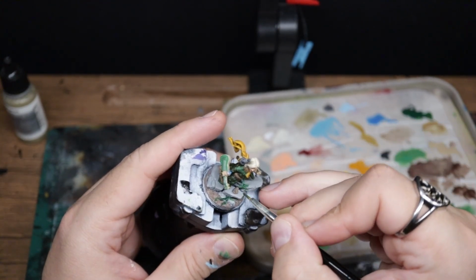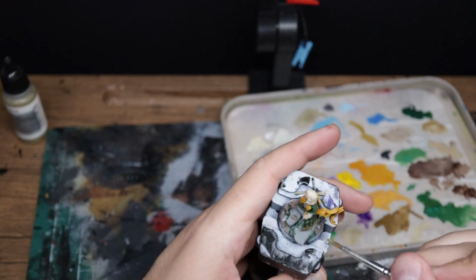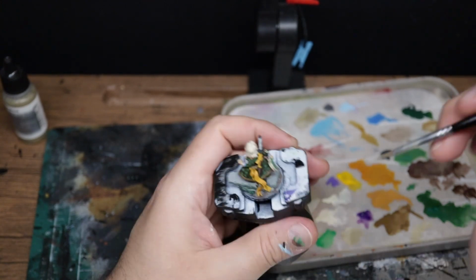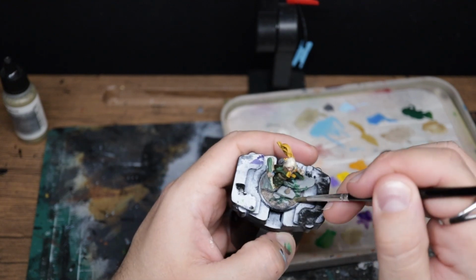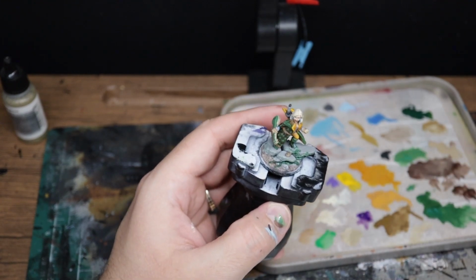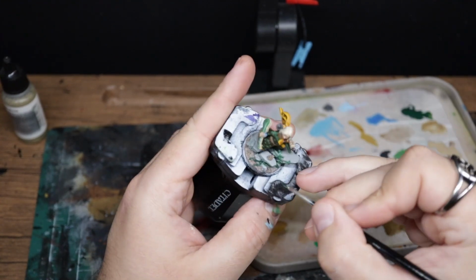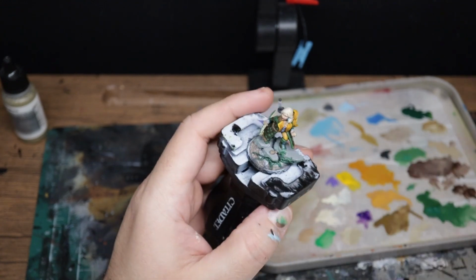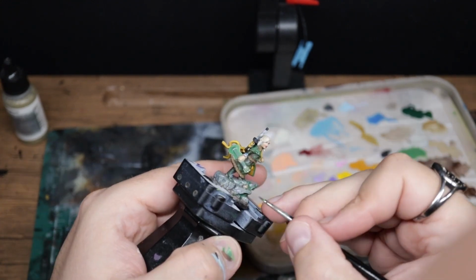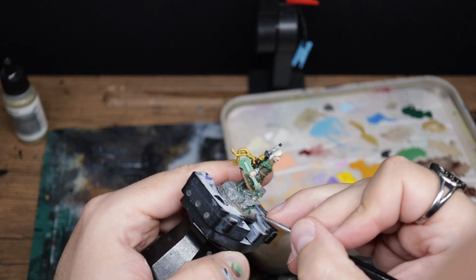A very light tan on the dirt, adding some more green to the vines. And as you can see, now I'm painting in the runes. As always, hope you enjoyed the paint job and the world building.